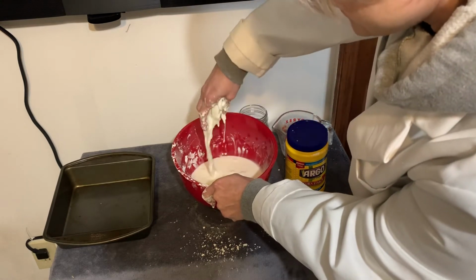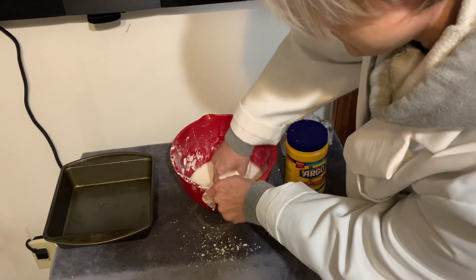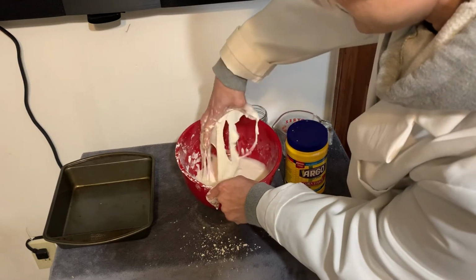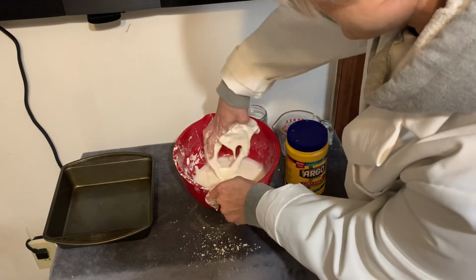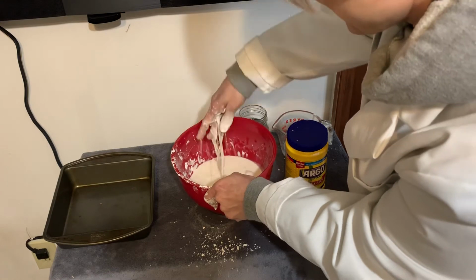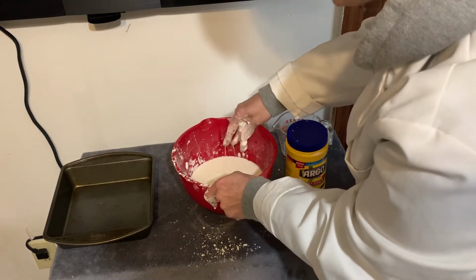All right. So you can see here it's starting to get a little gooey, and it's flowing off my hands, and I think I might just need a touch more water. I hope I'm not making this too loose, but I want to make sure that we can show.